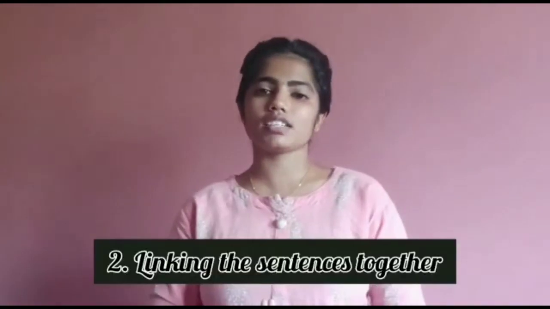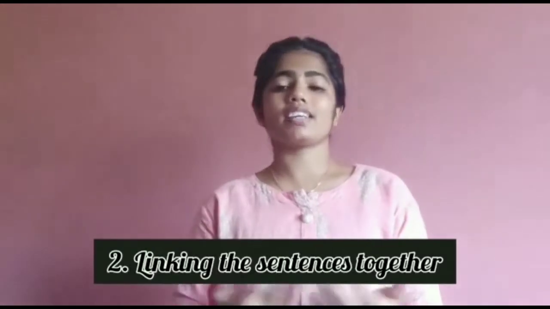And the second technique is linking the sentences together. Do not make a mistake by treating an individual sentence, because in a passage every sentence is linked to one another. One sentence is linked to the second sentence, and the second sentence is linked to the third sentence.